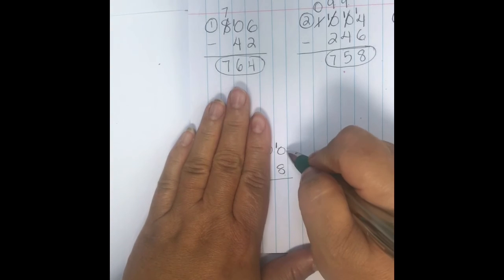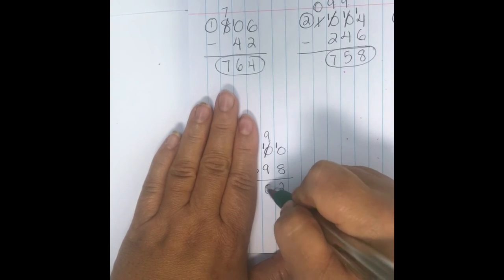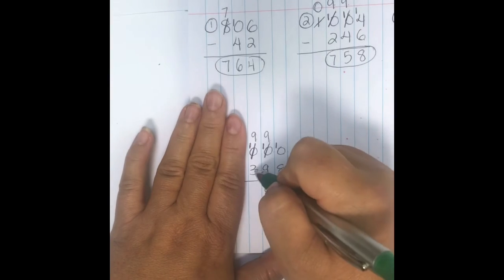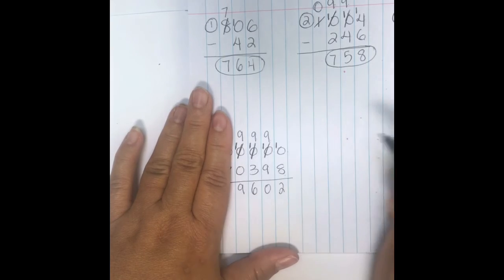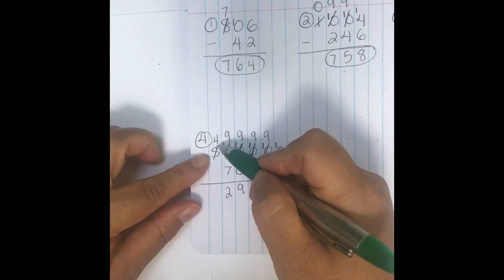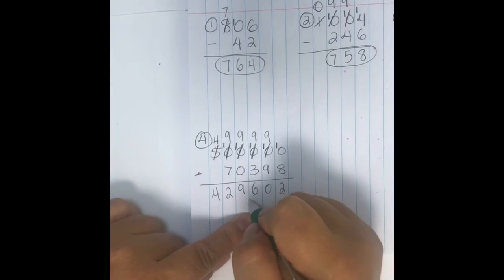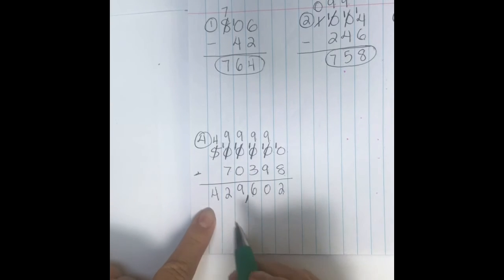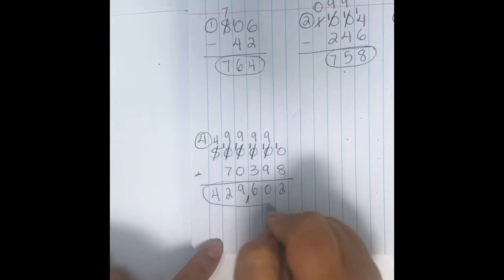And now I can go 10 minus 8 is 2. 9 minus 9 is 0. 9 minus 3, 6. 9 minus 0, 9. 9 minus 7, 2. And I bring the 4 straight down. Okay, 1, 2, 3, comma. So my answer is 429,602. So I'm going to circle my answer.